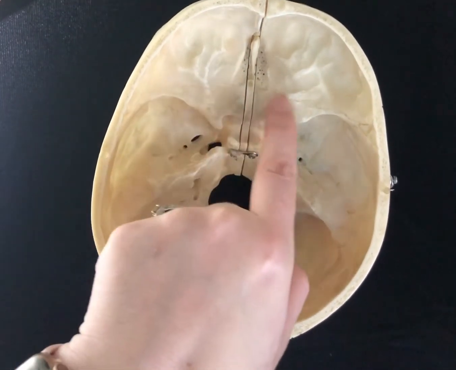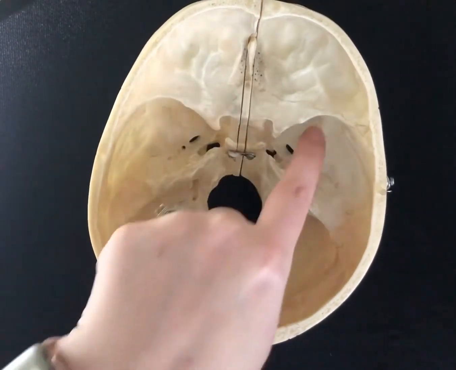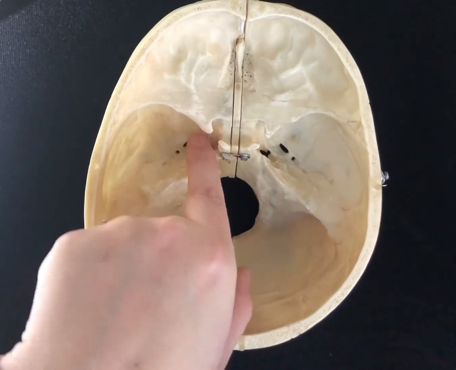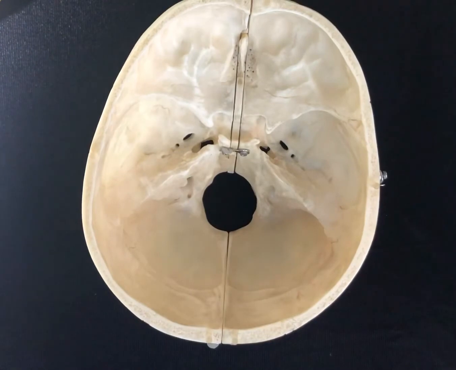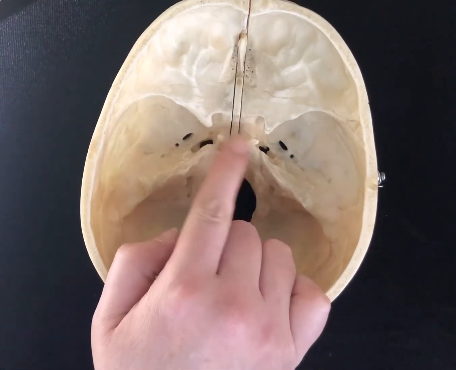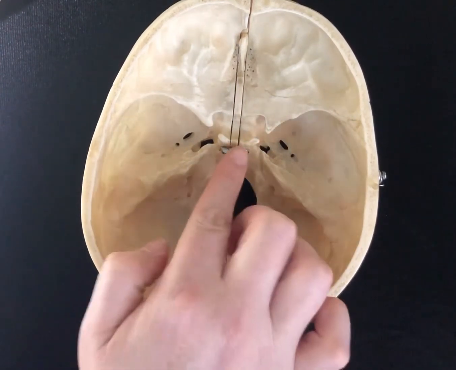So this little posterior shelf here, this is part of our sphenoid as well as part of the middle cranial fossa here. So sphenoid, and this little depression is where our pituitary gland lives. It's a little saddle-looking structure as a part of our sphenoid bone.